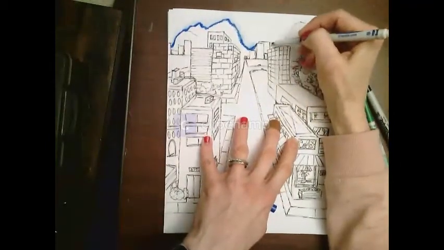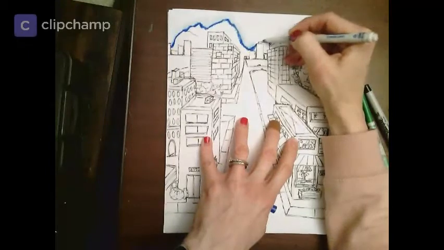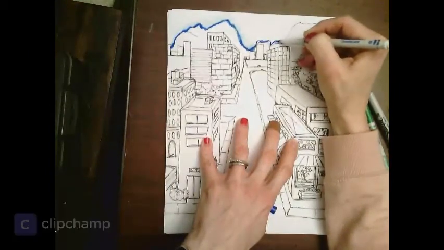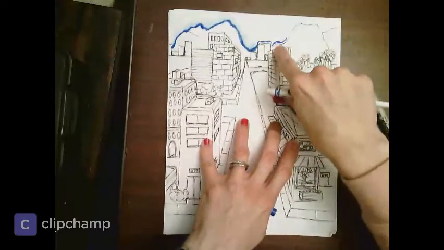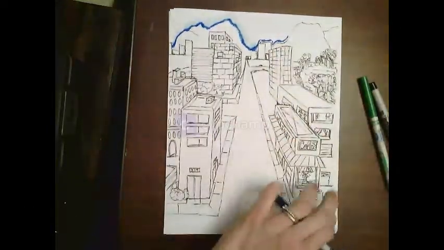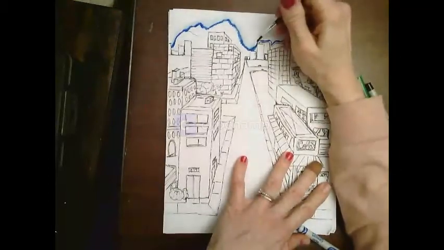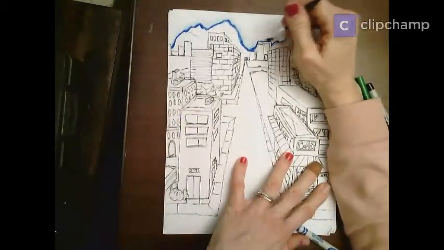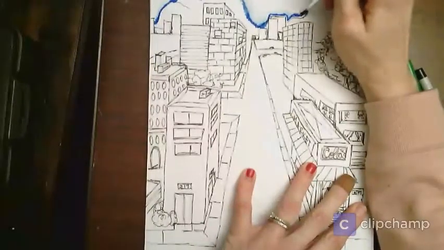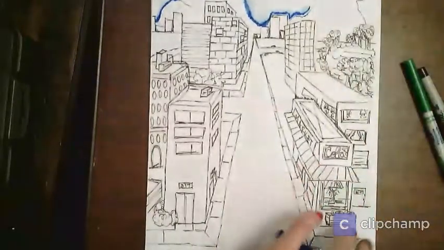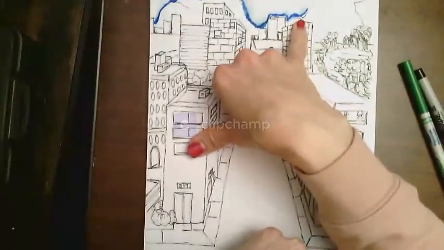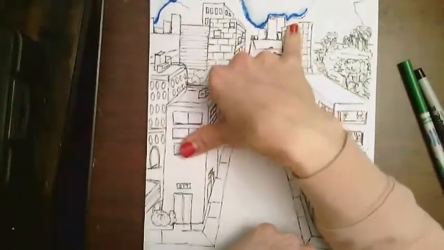I like that because the mountains in the distance should be kind of fuzzy because they're so far away. But if I don't want that to happen, instead of coloring right on the edge, I'm actually going to color around with a white space in between. So see, I'm leaving this white space right here. That's going to protect my line. So watch how this looks different now.